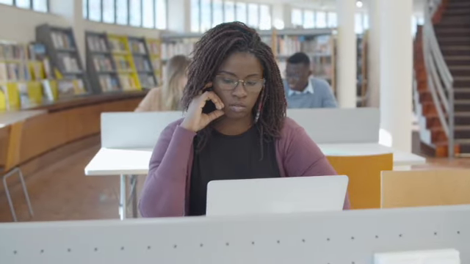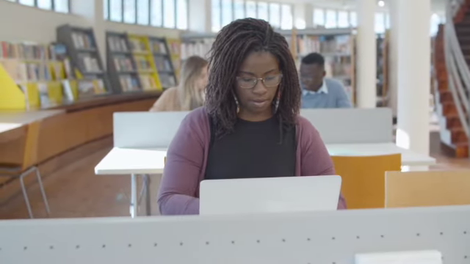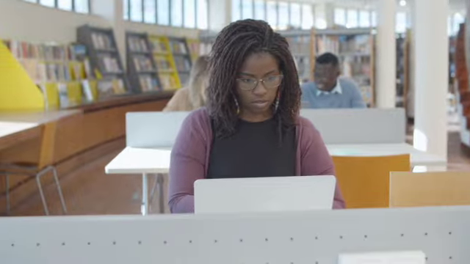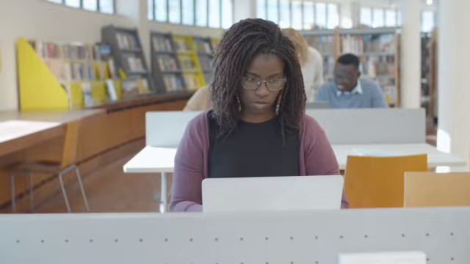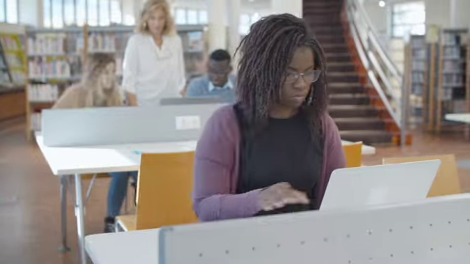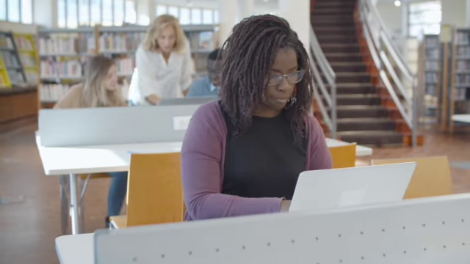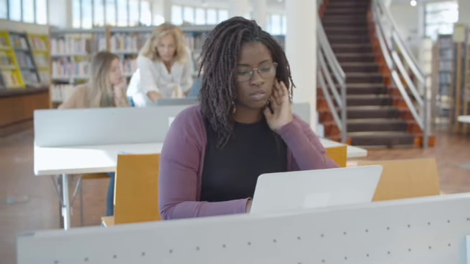Common myths about project managers. Let's clear up a few misconceptions. They just schedule meetings. Sure, scheduling is part of it, but they also manage scope, budgets, quality, risks, and people. PMs are strategists, not just schedulers.